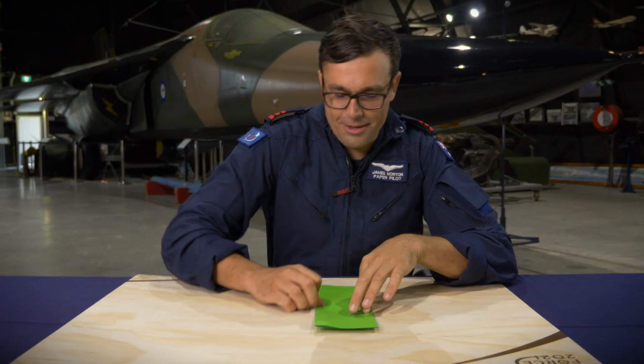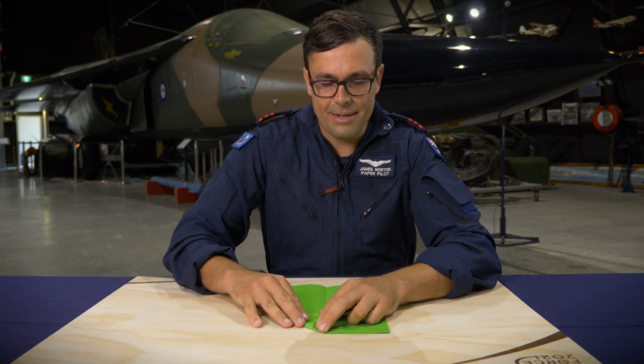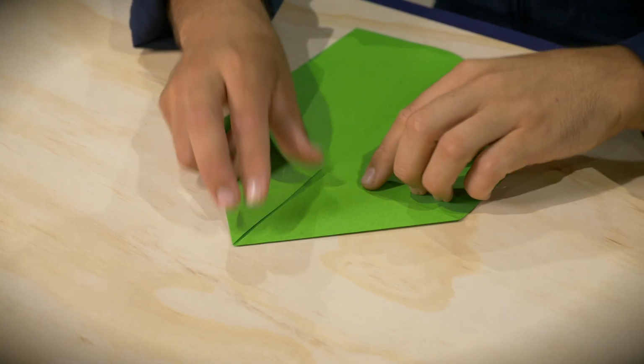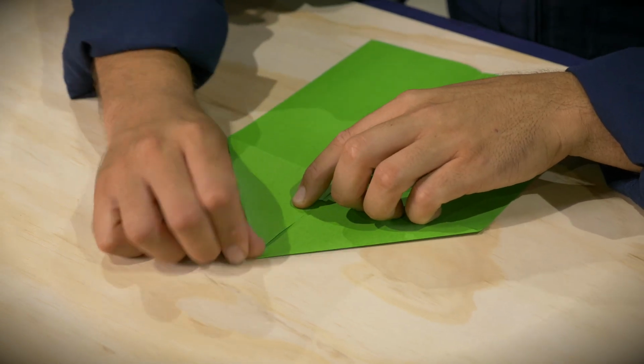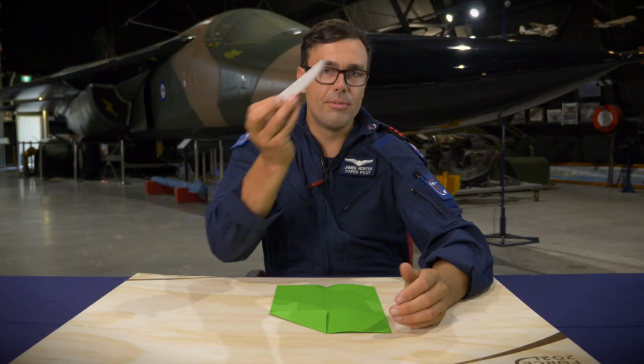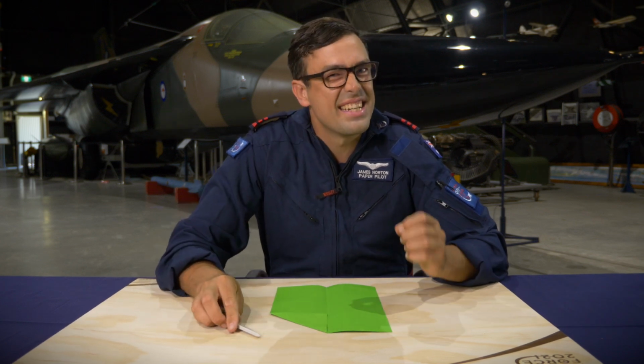Lots of our planes start off with this fold. It kind of sets the backbone. Once we've done that, we open it back out and we fold into the center using the crease as a guide. Now, as we're folding planes, you can use a bone folder. It stops the oils from your fingers getting into the paper and makes your creases nice and crisp.